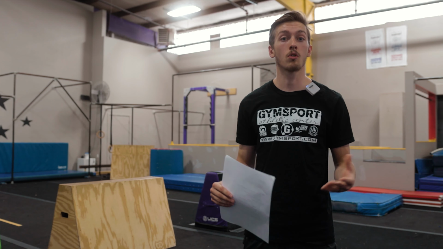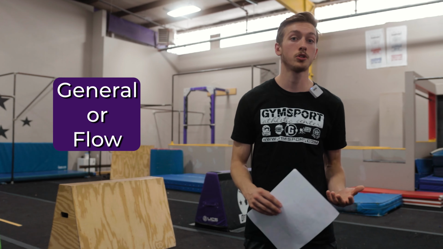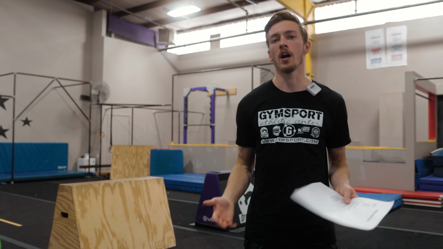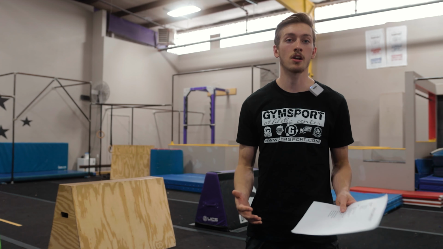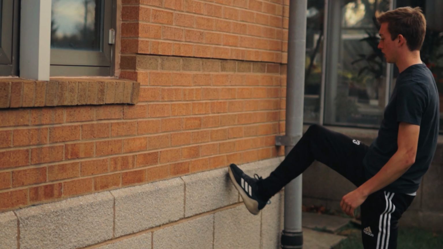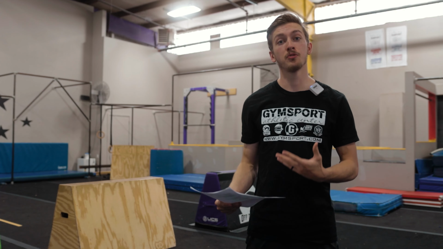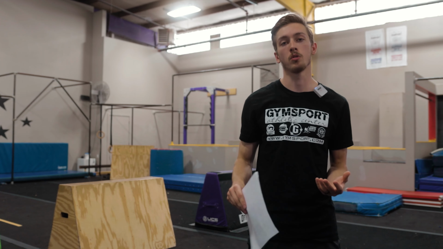And our 4th category is going to be either general skills for our Parkour 1 and Parkour 2 or flow for Parkour 3. Parkour offers such a wide variety of different obstacles that you can use, so our general skills category kind of captures some of the most common skills that don't fit directly into the categories we already mentioned. As our students move up to Parkour 3, we'll replace the general skills category with our flow category.